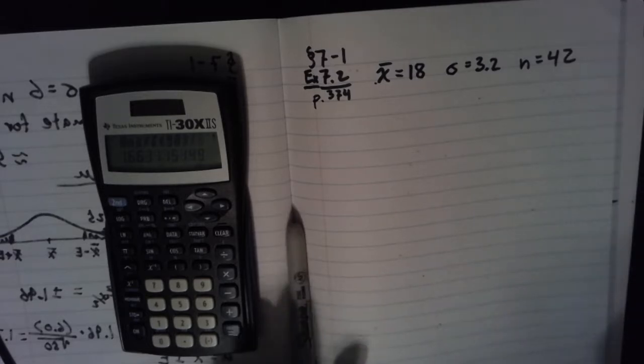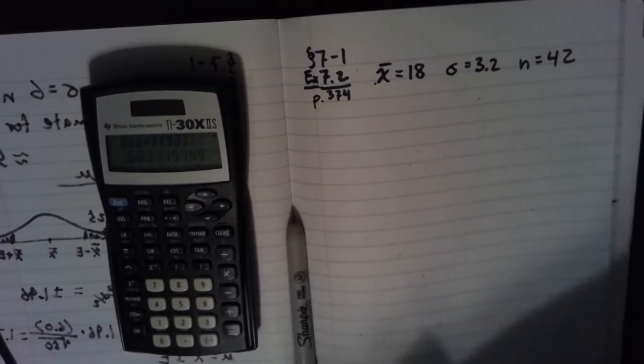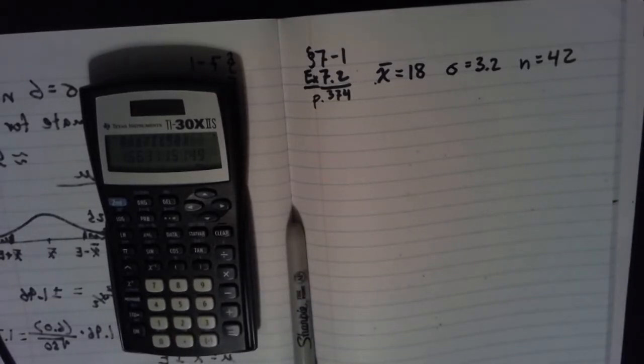Okay, so continuing with chapter 7, section 1. And here we're looking at example 7-2 on page 374. Talking about the number of patients in a large urgent care center with 4 doctors found that they can see an average of 18 patients per hour. Assume the standard deviation is 3.2. A random sample of 42 hours was selected. Find the 99% confidence interval for the mean, or of the mean, either way.